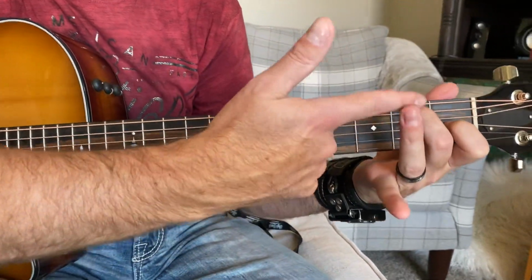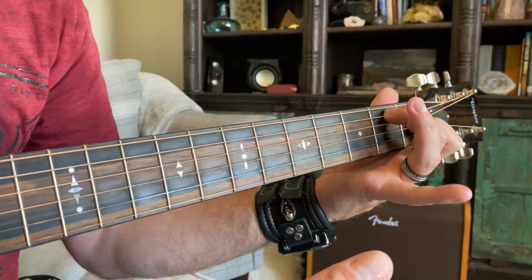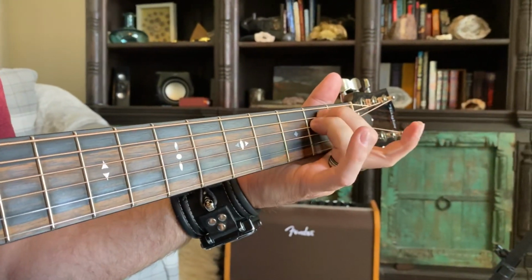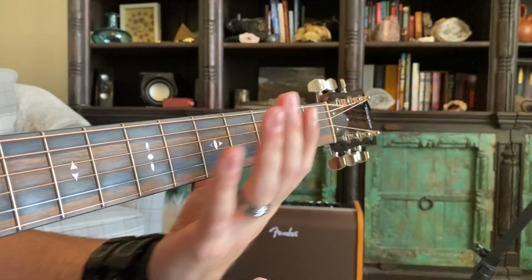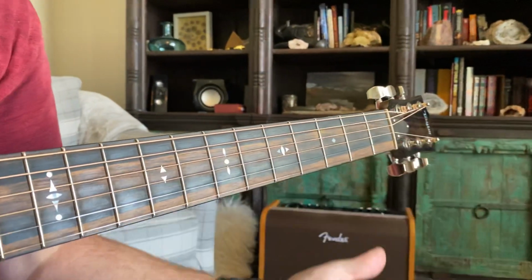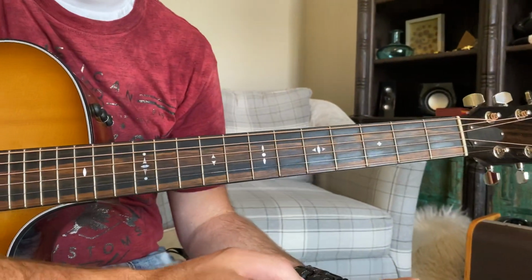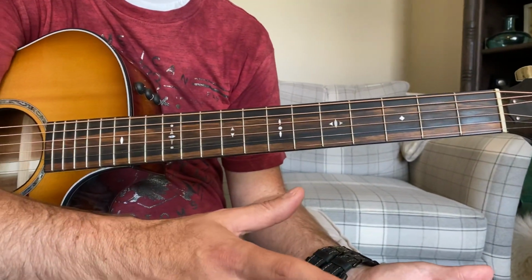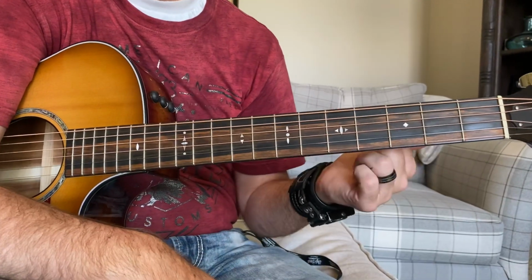Remember that the type never changes. If I'm playing a 7 chord, it's always a 7 chord. If I play a major, it's always a major. If I play a minor, it's always a minor. It doesn't matter where I'm playing it on the neck. So really the only thing I have to look for to know what I'm playing, or where I want to go, is the root note.